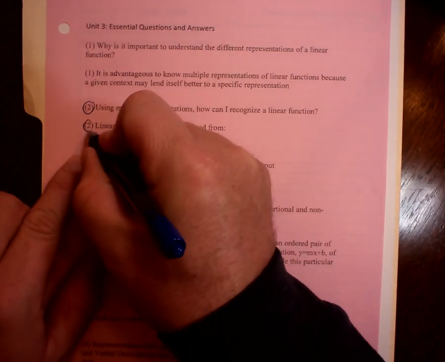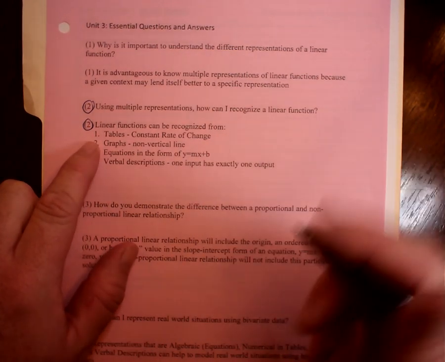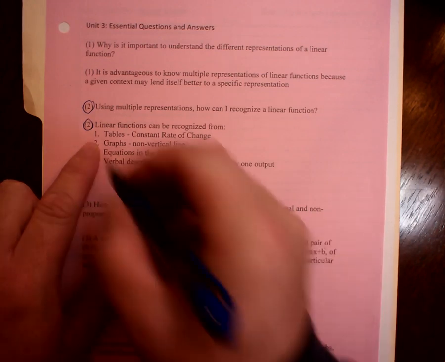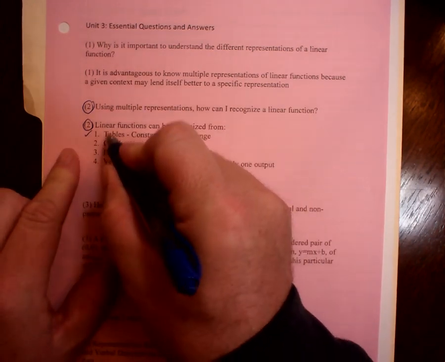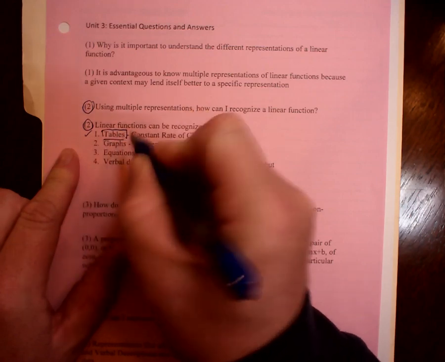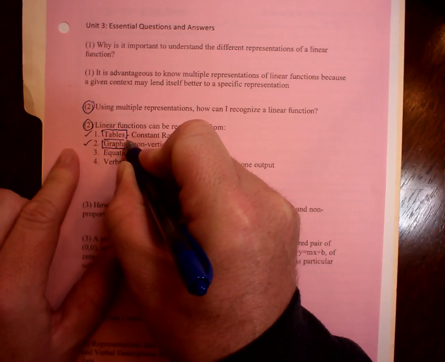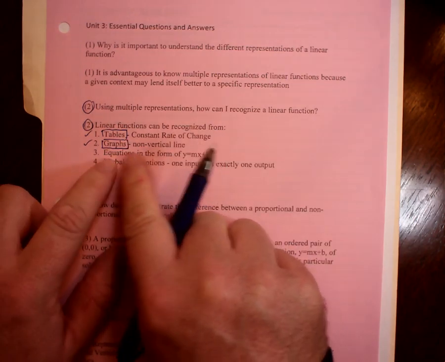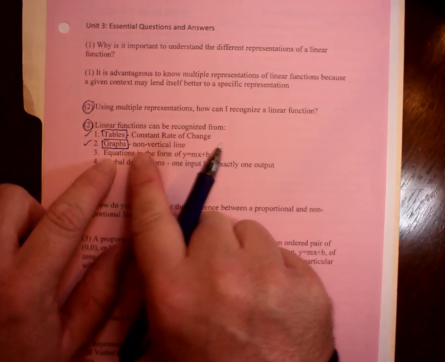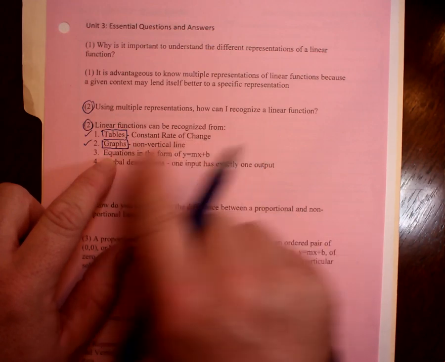The answer for 2. You can recognize a linear function, and we've practiced 4 ways. 1, you can make a table of values. You can put it in a graph, and if it makes us a line, except for the vertical line. So you're looking at a table, you're looking for a constant rate of change.